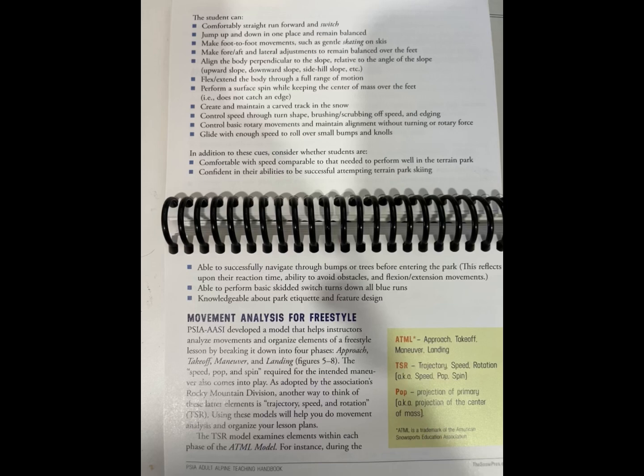In addition to these cues, consider whether the students are comfortable with speed comparable to that needed to perform well in the terrain park. Confident in their abilities to be successful attempting terrain park skiing. Able to successfully navigate through bumps or trees before entering the park. This reflects upon their reaction time, ability to avoid obstacles, and flexion and extension movements. Able to perform basic skidding, switch turns down all blue runs. Knowledge.